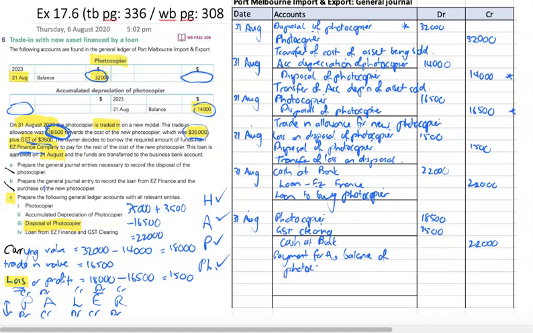So I've completed all my journal entries. We should hold up and go, hang on, didn't I buy a photocopier that was worth $35,000? Why did I say that my asset of photocopier has only gone up by $18,500? Yes, my debits equal my credits, but my photocopier is worth $35,000.